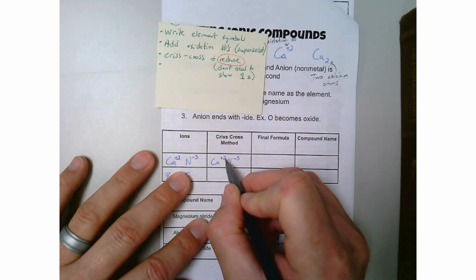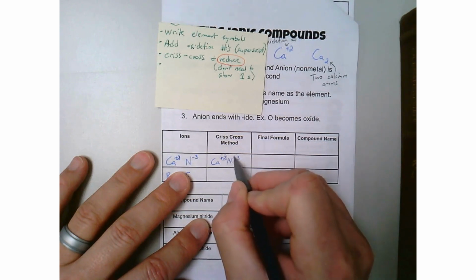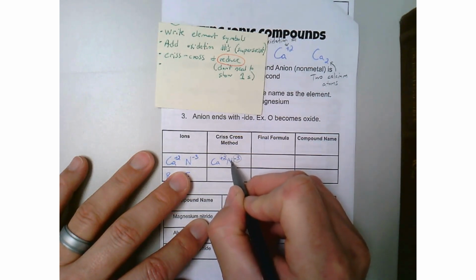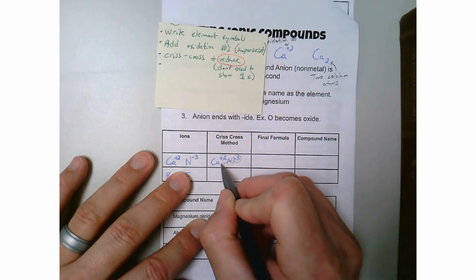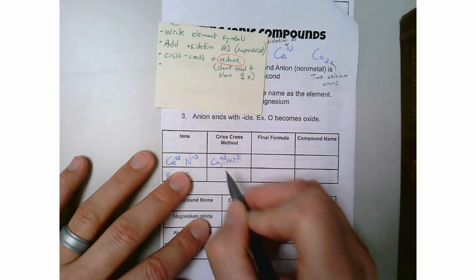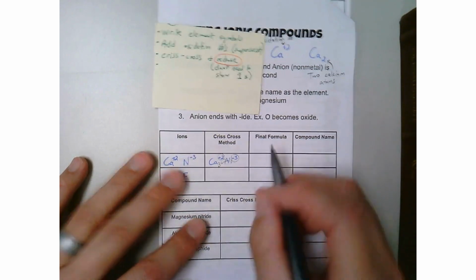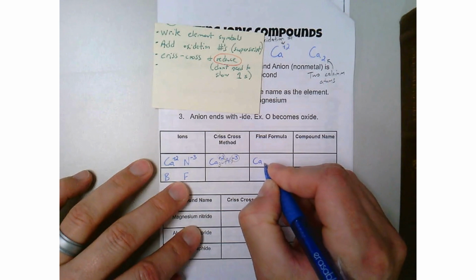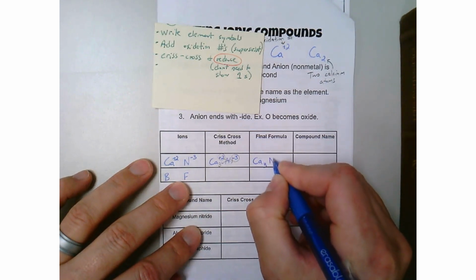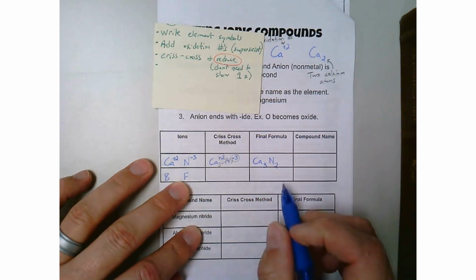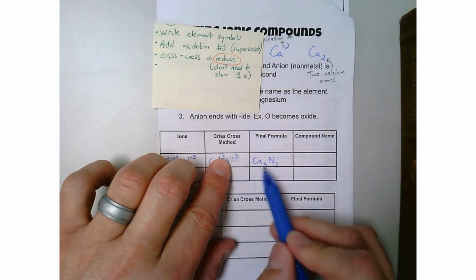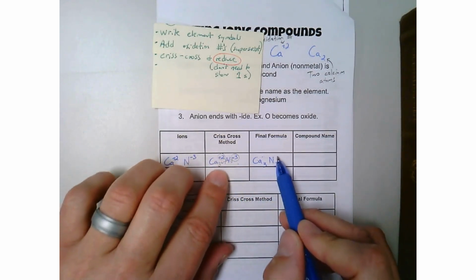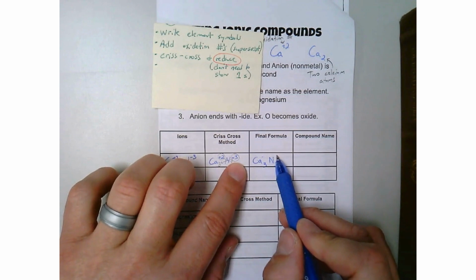We're going to crisscross. We're going to take this 2, and I want to put it right here. We'll take this 3, and I know it says -3 because it's a -3 charge, but we lose the signs when we come down. It's just going to be a positive number, a 3. So now what we're left with is Ca3N2. See, the 2 came over to here, from here down, and the -3 charge comes over here.